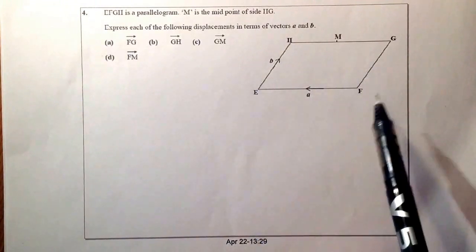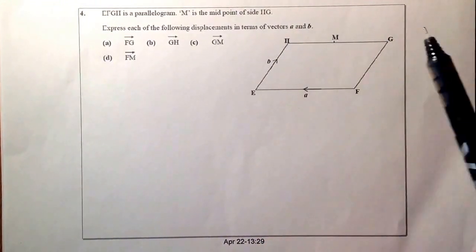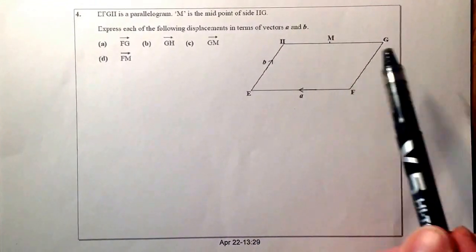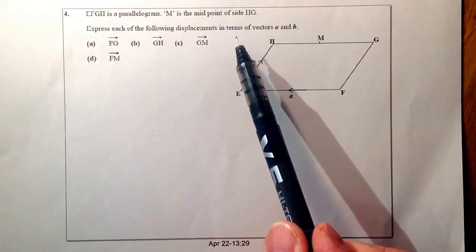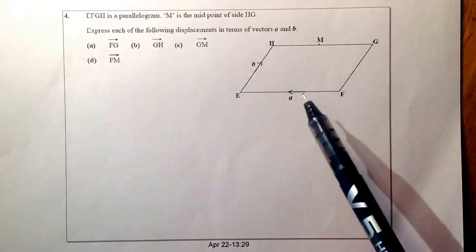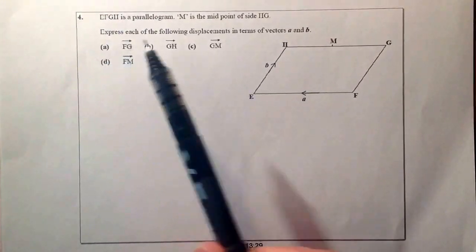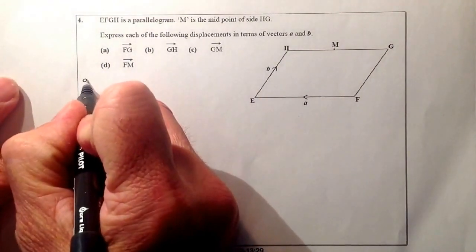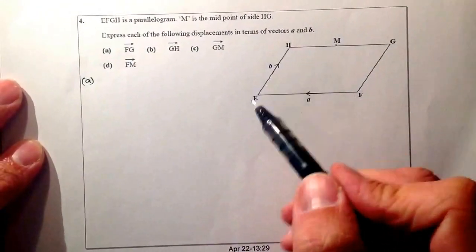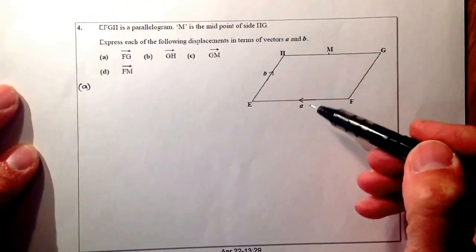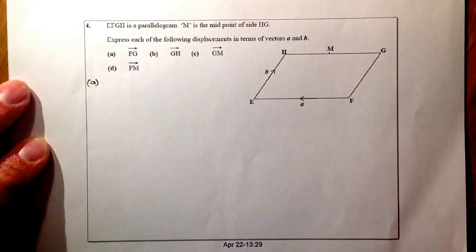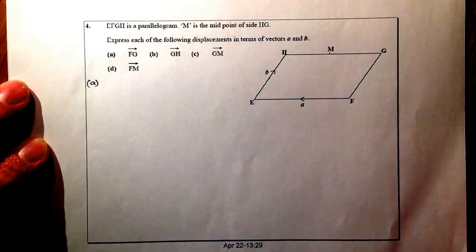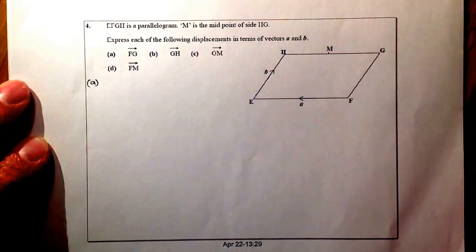Right, EFGH is a parallelogram, M is a midpoint of the side from H to G. Express each of the following displacements in terms of vectors A and B. Right, let's go ahead and we'll work this out. Okay, so we know that in a parallelogram the opposite sides are parallel and the same size. Opposite sides here also same size, and they're also the same direction.